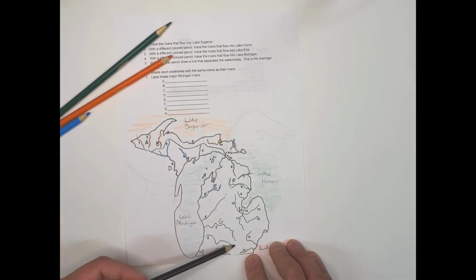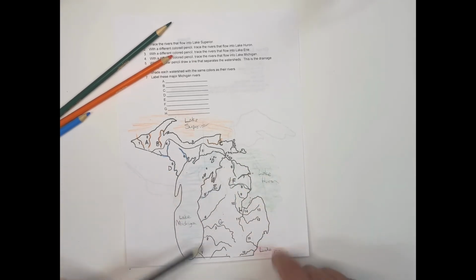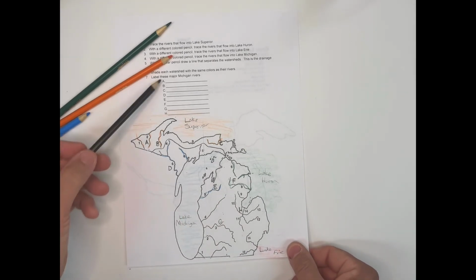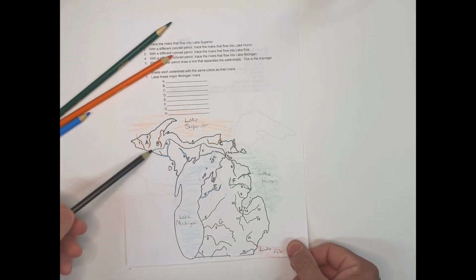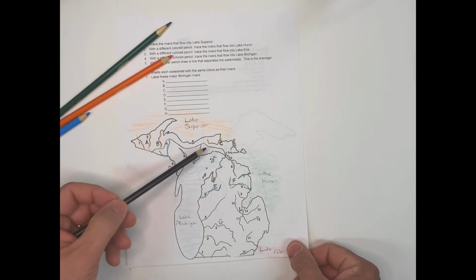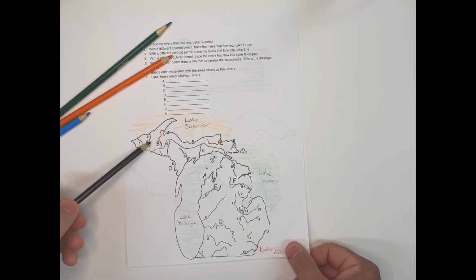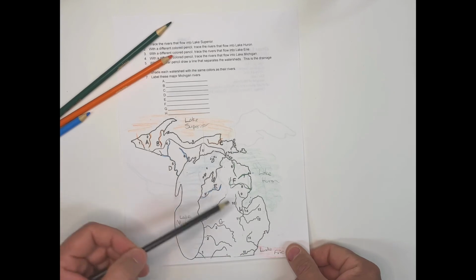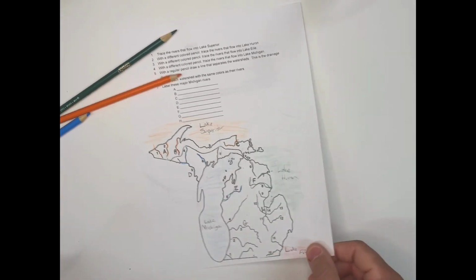And downstate's a little more complicated because you have 3 lakes involved. Finish that up. Look on a map and find the names of these major watersheds, the lettered ones, A, B, C, D, E, F, etc.